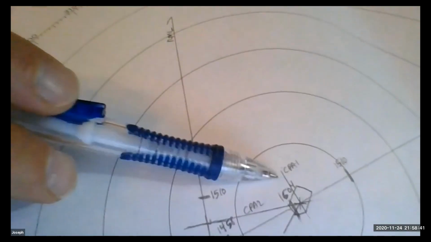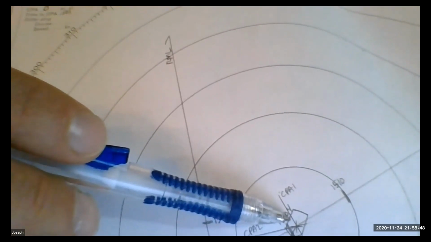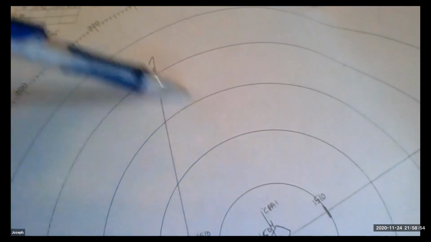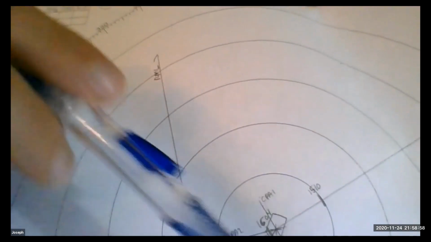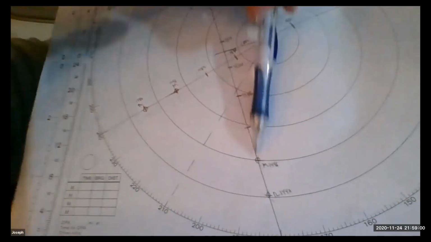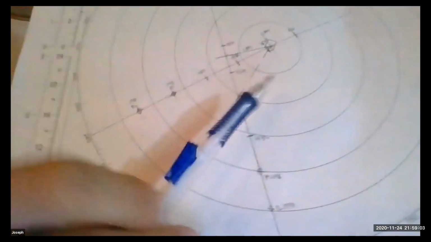I'm not even sure if you can see that. The degrees, am I going up or am I going down on the chart? Because for the problem, we're going down. We're not up oriented. Correct.